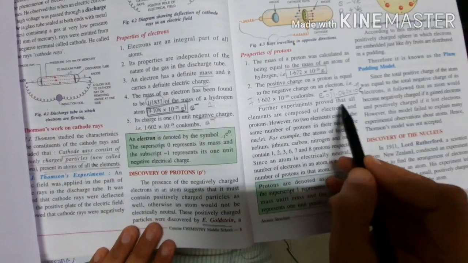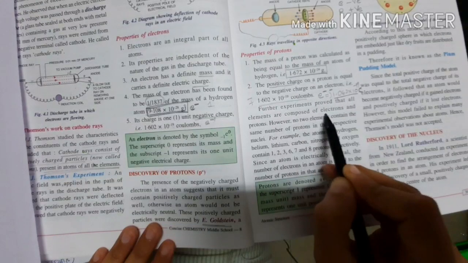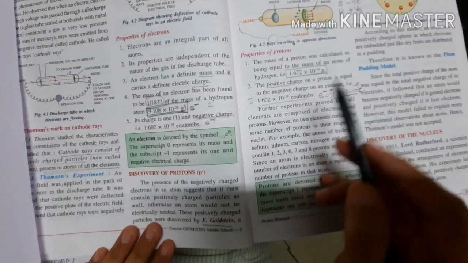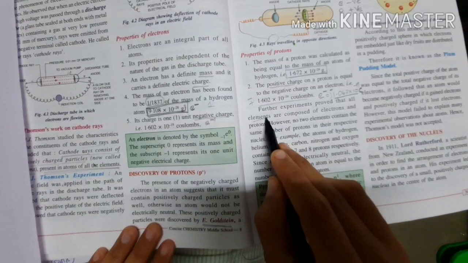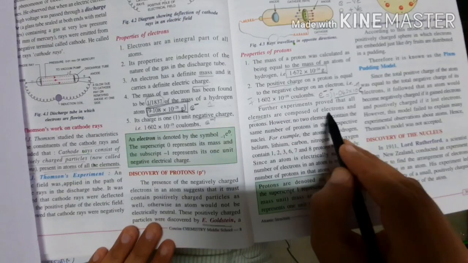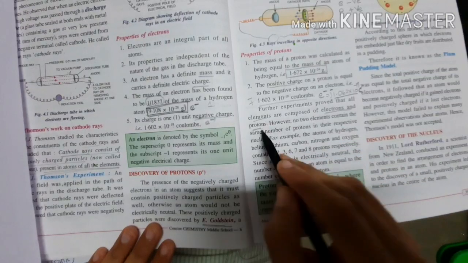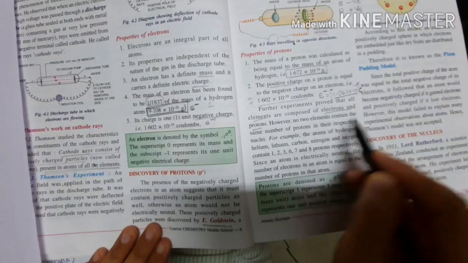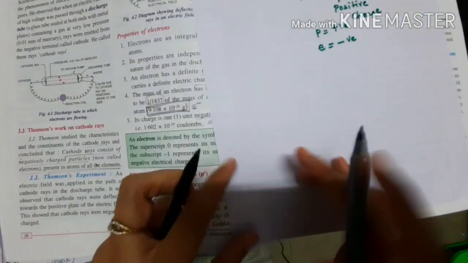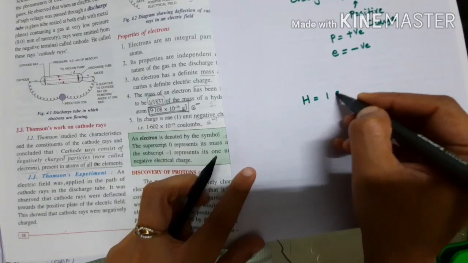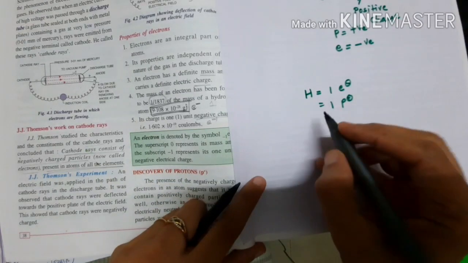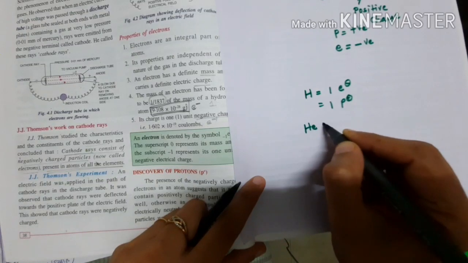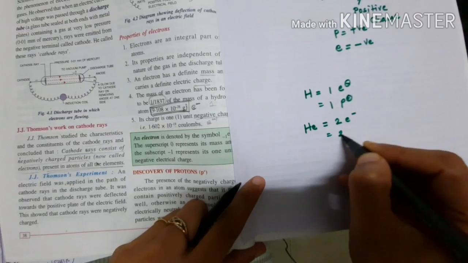Further experiments proved that all elements are composed of electrons and protons, which means that after the discovery of the electron and proton, the thought came that all elements are made from atoms, and atoms are composed of electrons and protons. However, no two elements contain the same number of protons. For example, hydrogen has one electron and one proton, and helium has 2 electrons and 2 protons.